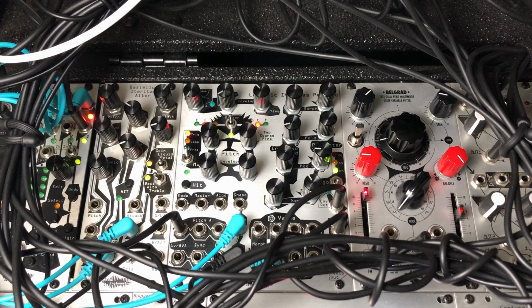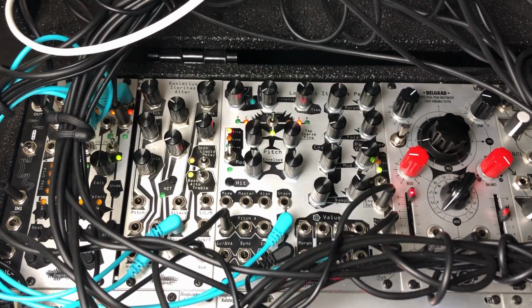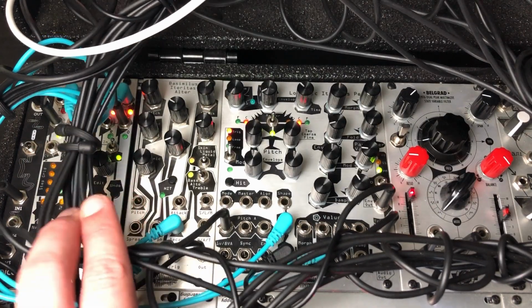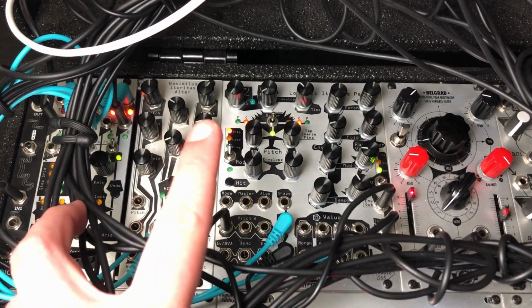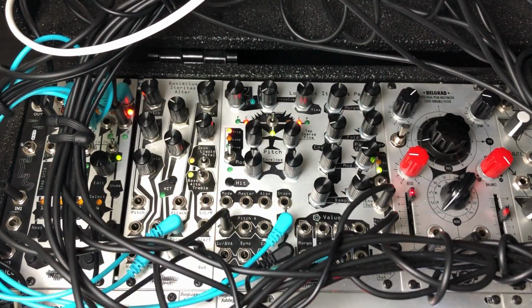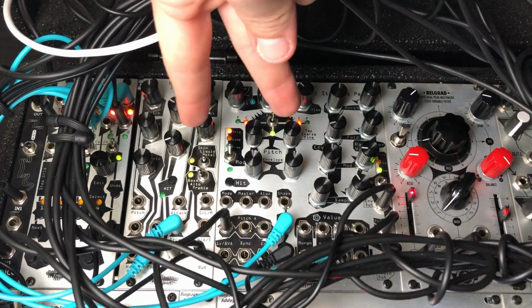Today I want to expand on what we saw in part 2, where I showed the MD and explained its role in the system, and I'm going to give you a few examples and ideas to try even if you don't have these modules. The modules we're going to look at today are Mimetic Digitalis, Basimilus, LIP, Belgrad, and almost off camera there's an Optomix here. So let's start with these two.